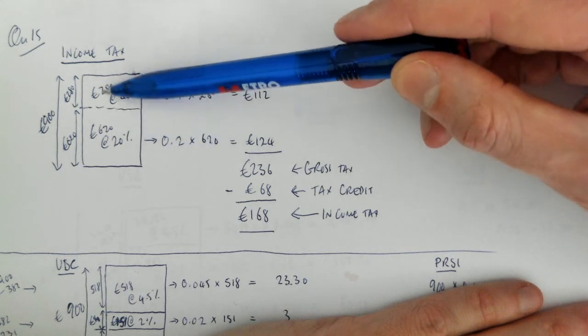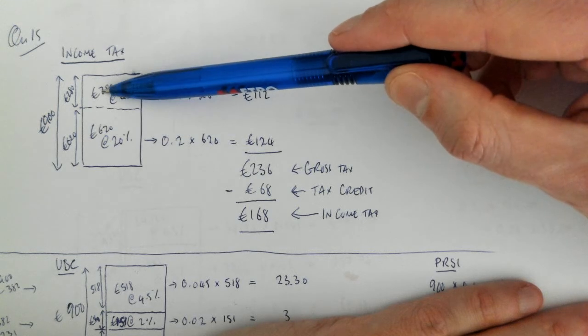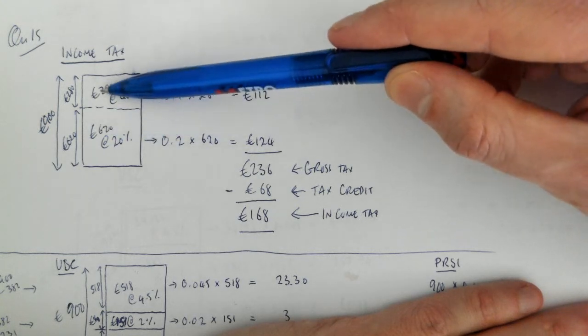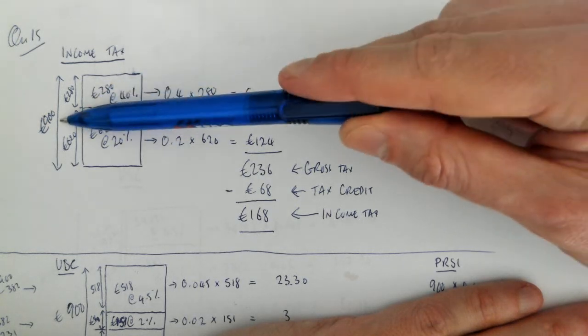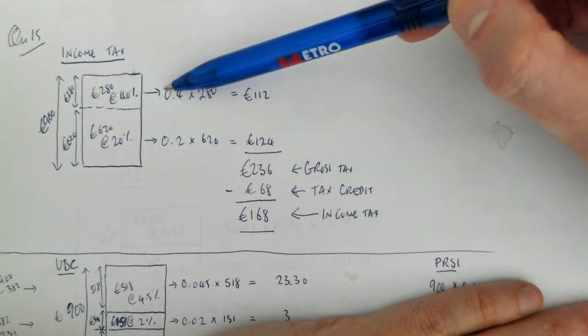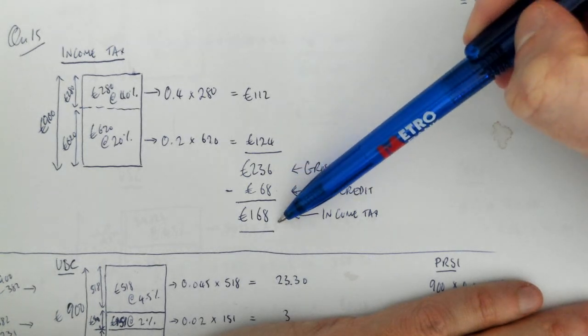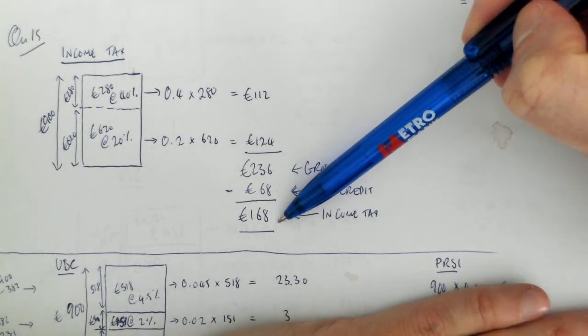620 is the cut-off point, which means that 900 take away 620 is 280, okay? So the amounts are 620 and 280. Again, these two add up to the total. So 20% for lower, 40% for the higher. Work them out, add them up, take away the tax credit. The income tax they pay is 168 euro.